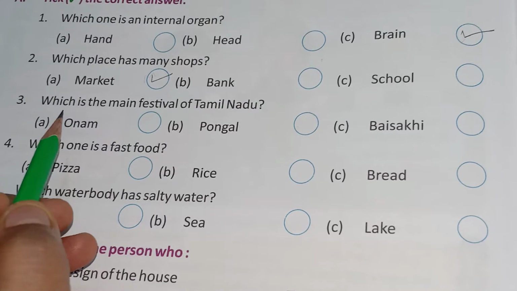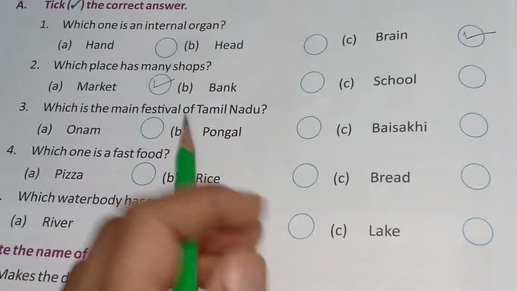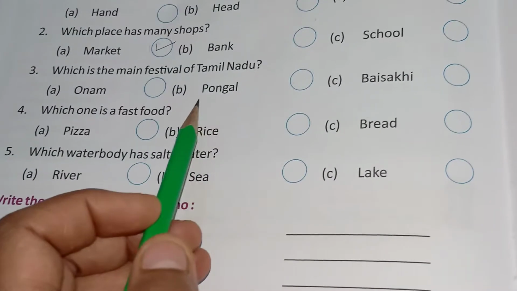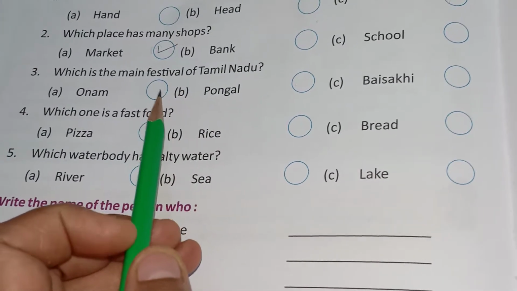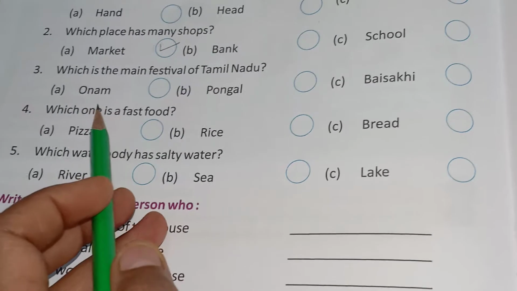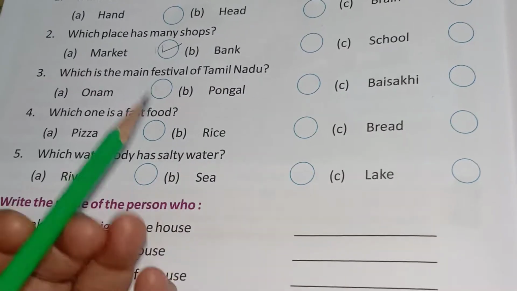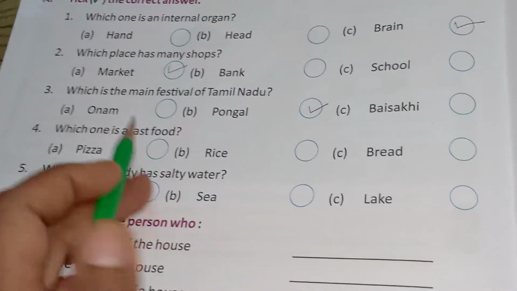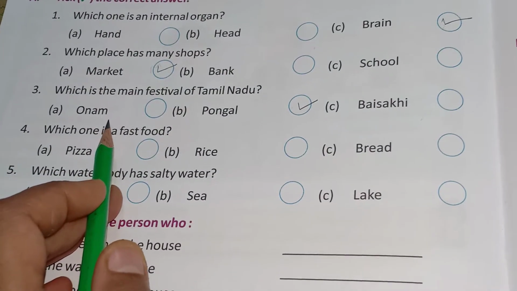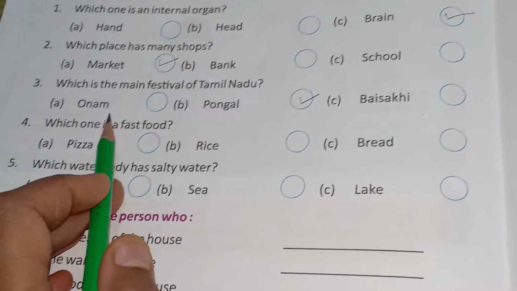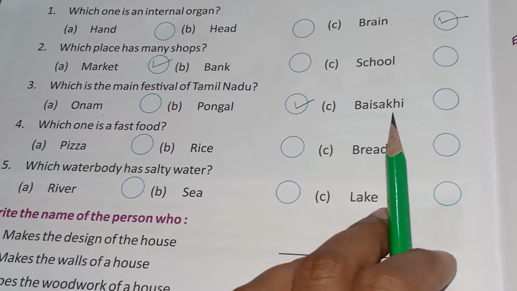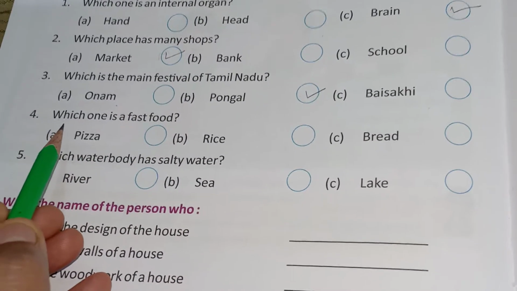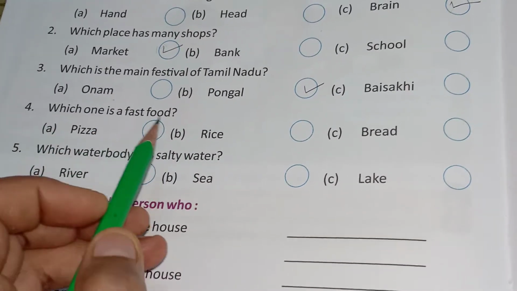Now coming to the third question, which is the main festival of Tamil Nadu? Now you all remember, children, which is the most famous and main festival of Tamil Nadu? Is it Onam, Pongal or Baisakhi? So it is Pongal. And do you all remember where Onam is the main festival? It is the main festival of Kerala, okay, and Baisakhi is the main festival of Punjab. Clear?